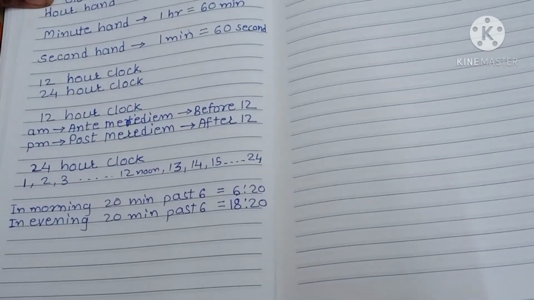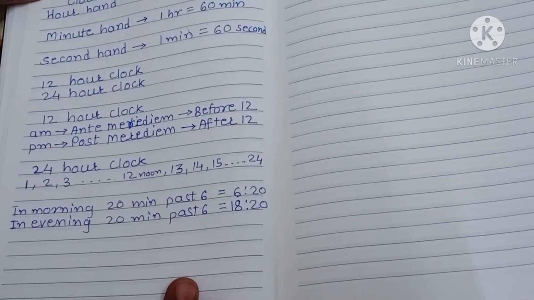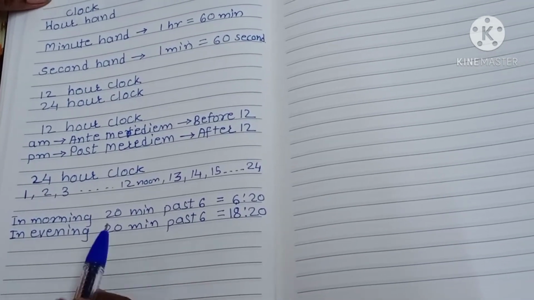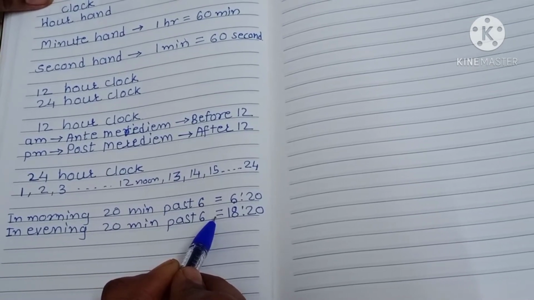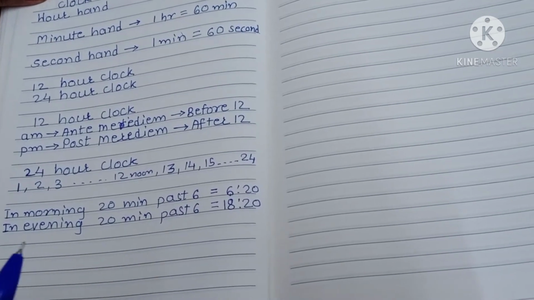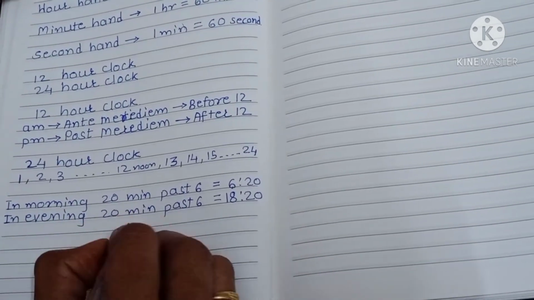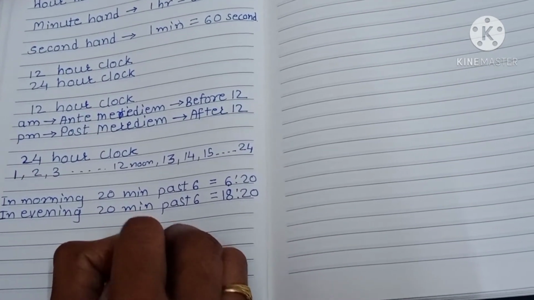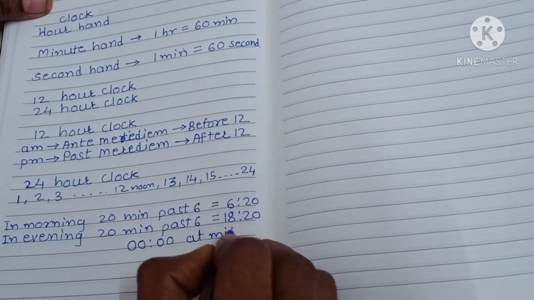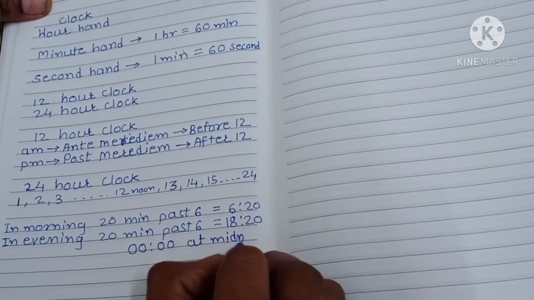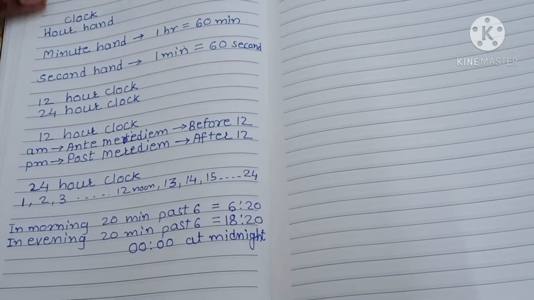Okay, I hope you understand this. And one more thing: at midnight, a digital 24-hour clock shows the time like 00:00.